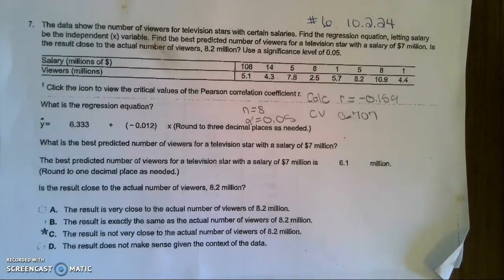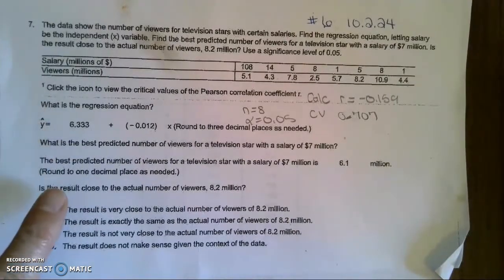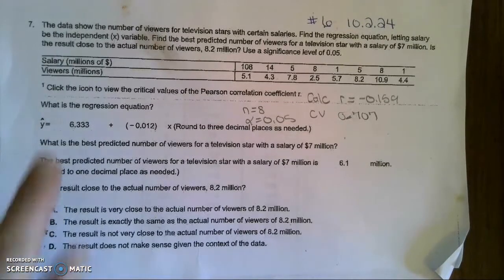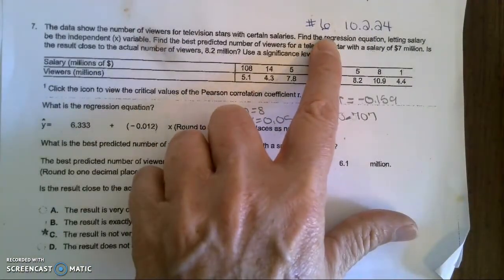Okay, this is another example where we're going to find the regression line and then we're going to predict y using x. I should say this is number 7 in the homework examples, which is number 6 in the actual homework.